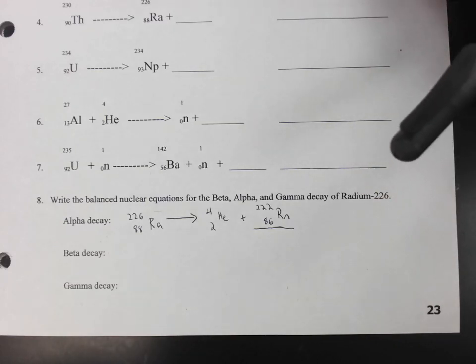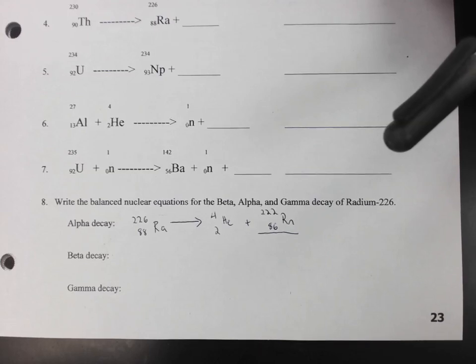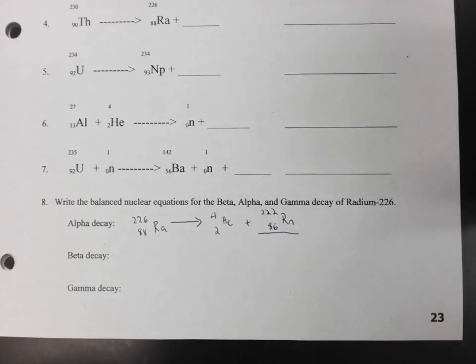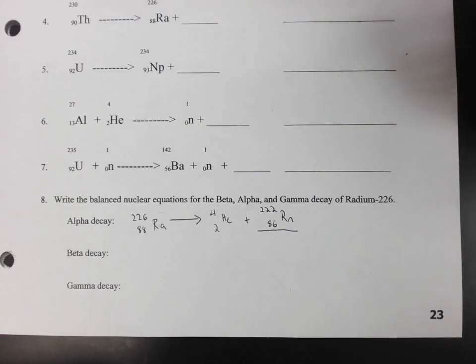I'm going to leave a key with the sub so he can help you guys. If you have questions, you can come on up and ask, like, what should the answer be for this one? And he can kind of show you.